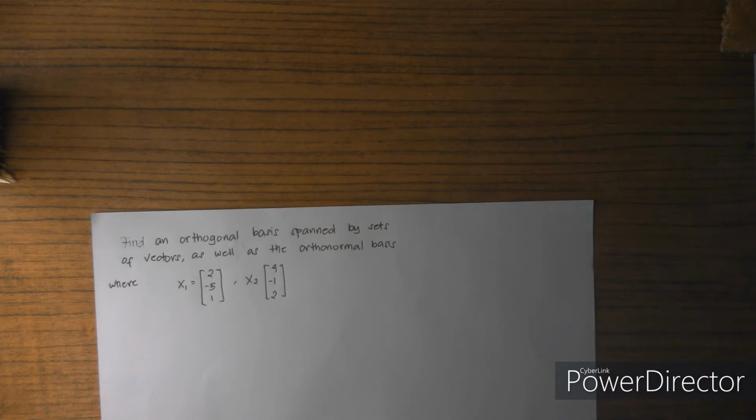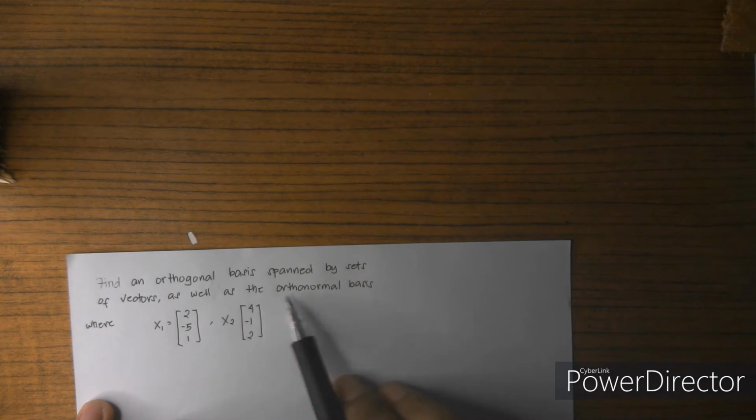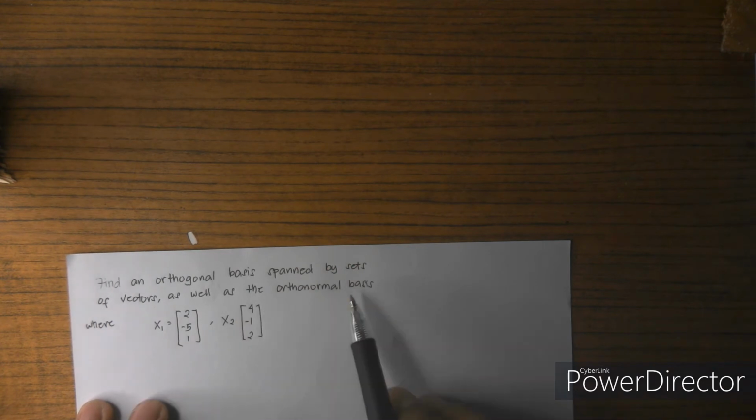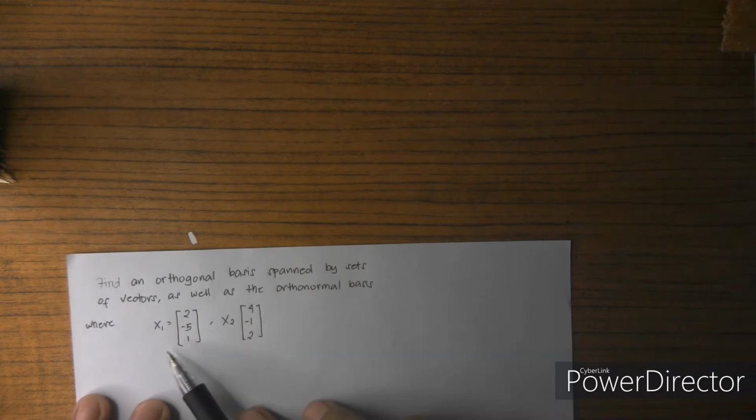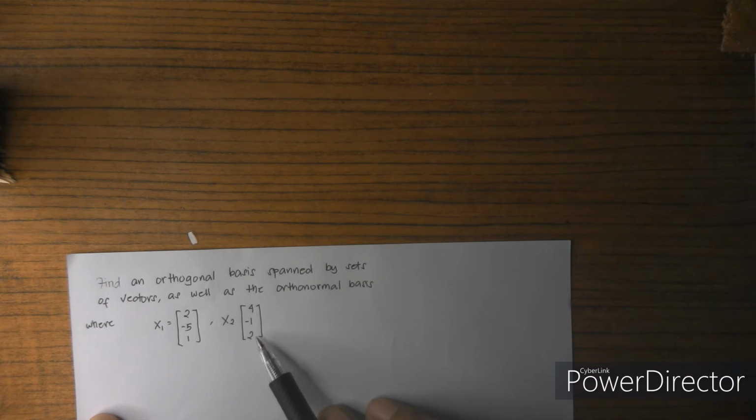Okay, so we have here the problem as an example. The problem says we have to find an orthogonal basis spanned by sets of vectors, as well as the orthonormal basis, where x of 1 is equal to (2, 5, 1) and x of 2 is equal to (4, -1, 2).